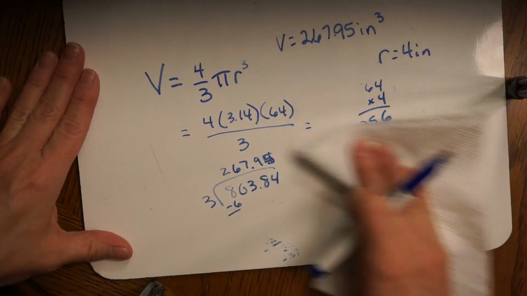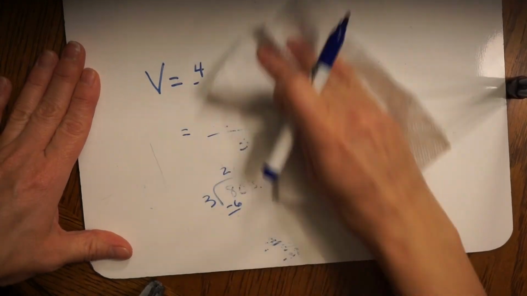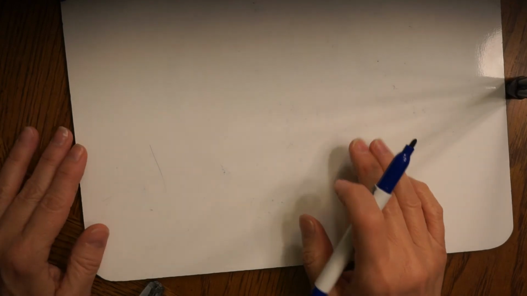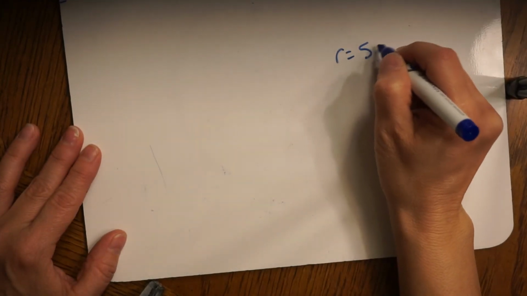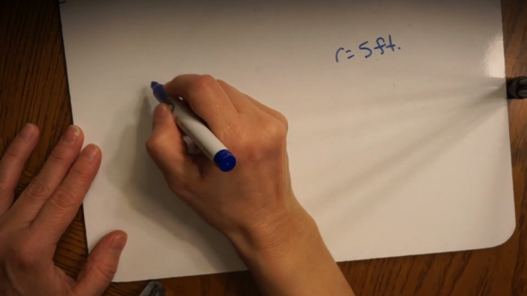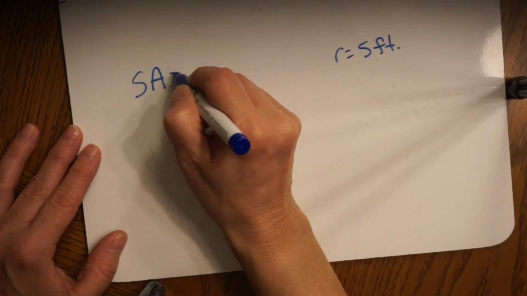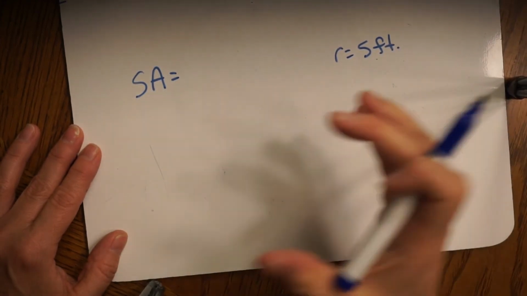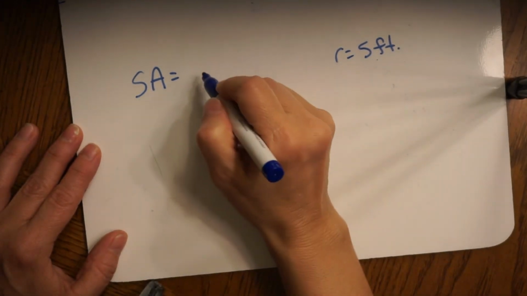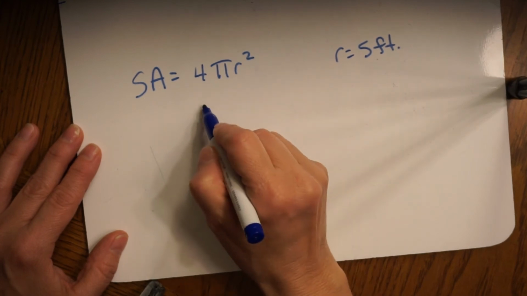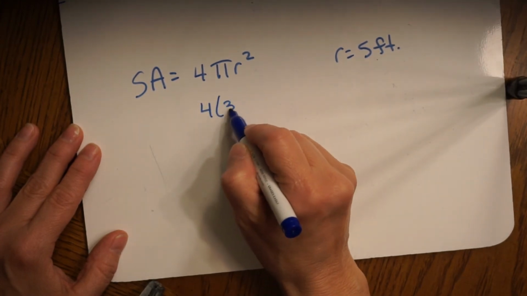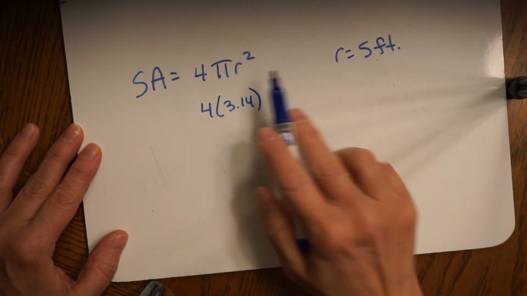All right, so that is D. Now let's look at E. Find the surface area of a sphere whose radius is 5 feet. Remember the formula for surface area? Think of those 4 slices again. So 4 times pi r squared. So we're going to have 4 times 3.14 r squared.